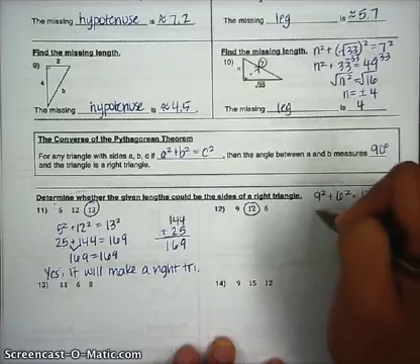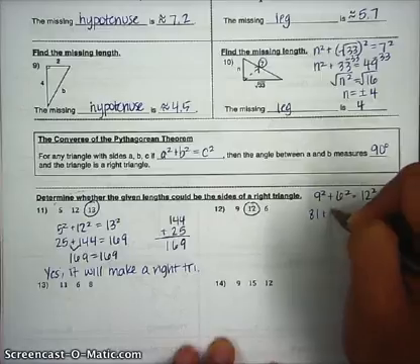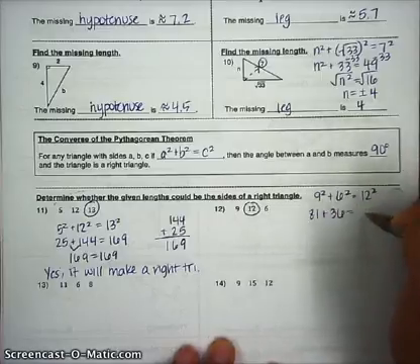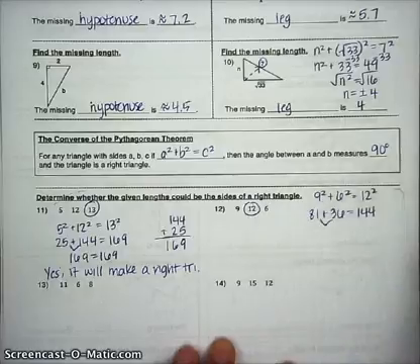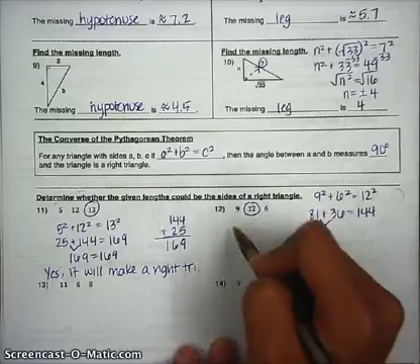9 squared is what, everyone? 81. 6 squared is what, everyone? 36. And what's 12 squared? 144. I'm going to combine these like terms. That's going to be some side work. I'm going to do it right here.